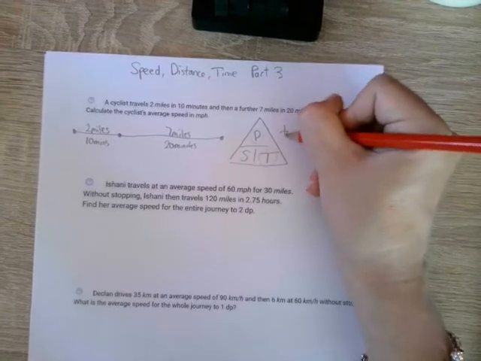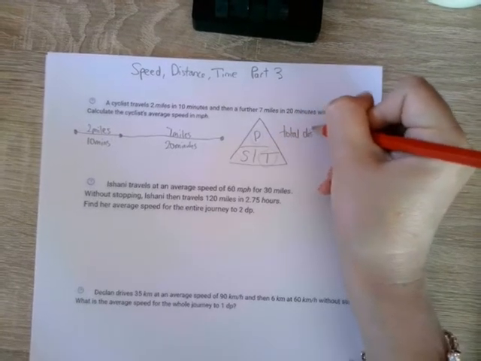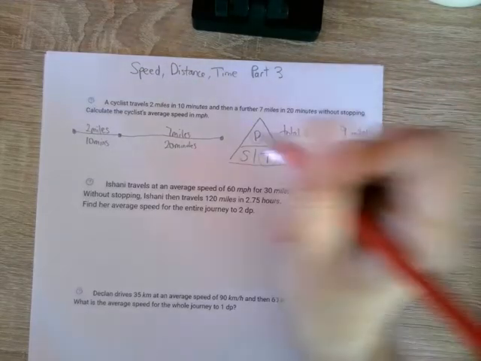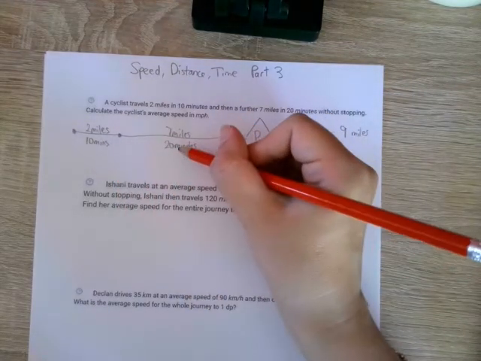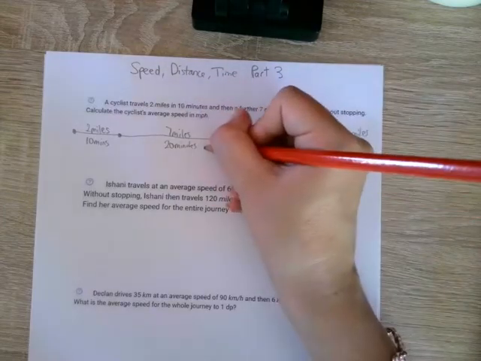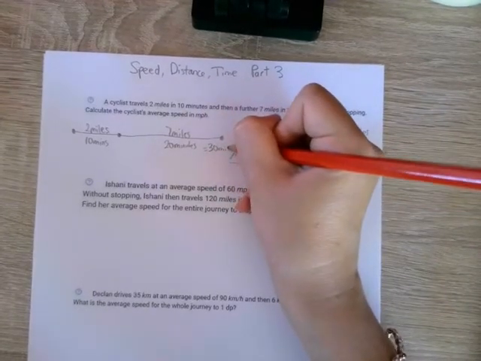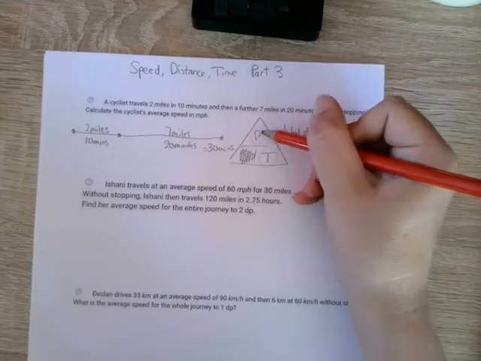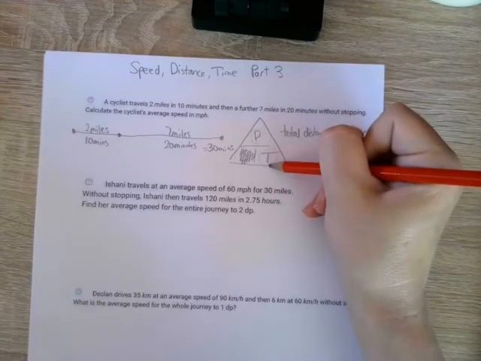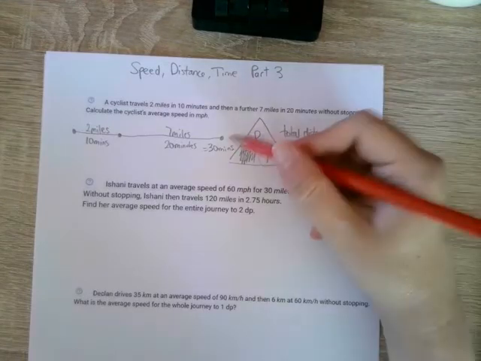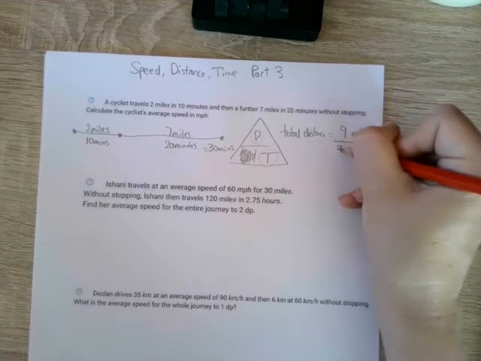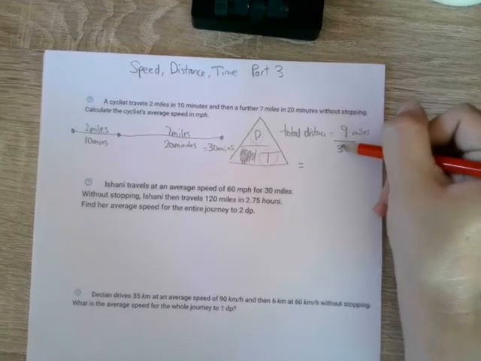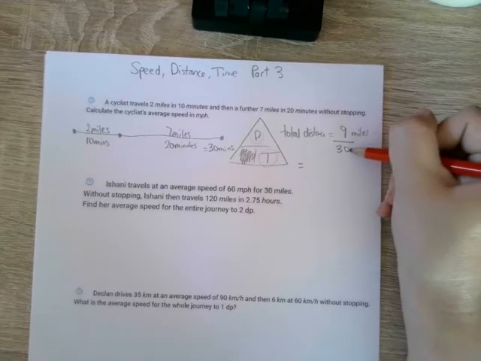So the total distance is 9 miles, and the total time, well, it's 10 plus 20, which is 30 minutes. So the total time is 30 minutes. So we know that to work out the speed, I've got to do the distance divided by the time. So the distance was 9 and my time was 30. So just remember that when you work that out, this is in minutes at the moment. So this is going to give you the speed in miles per minute, isn't it?